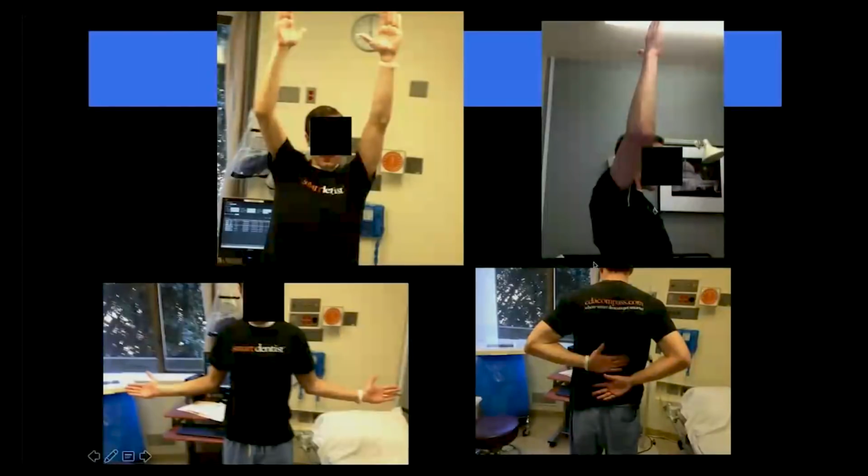As you can see, this is not perfect. This is not close to the other side. You can see the limitation compared to the other side, both on getting to the back, etc. But this requires a lot of dedication from the patient's side too.